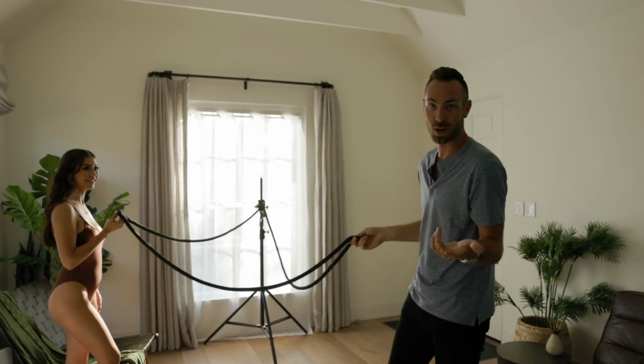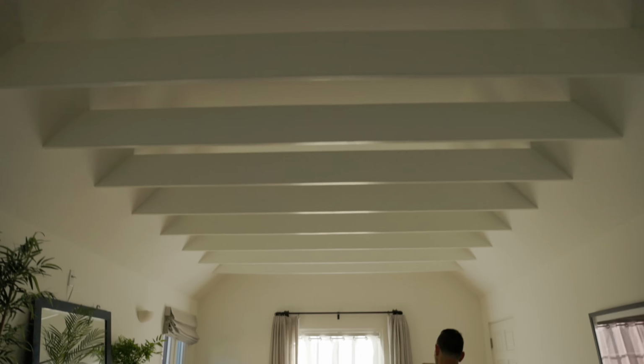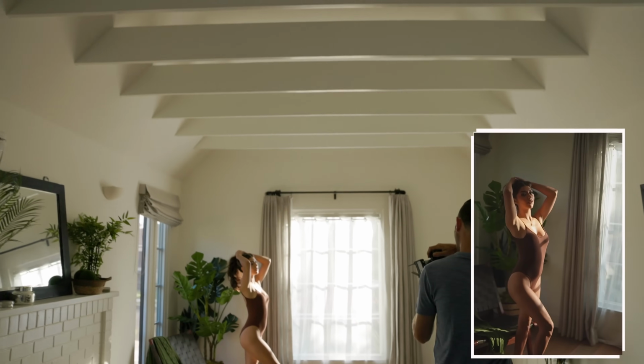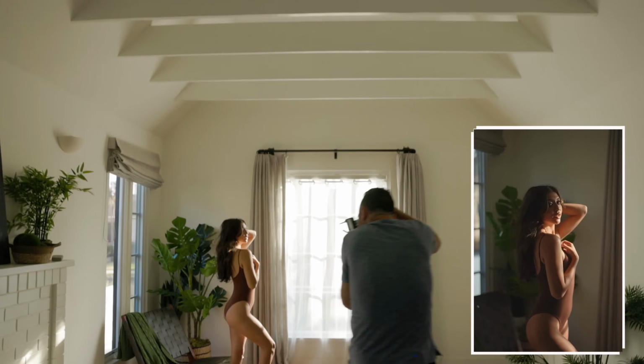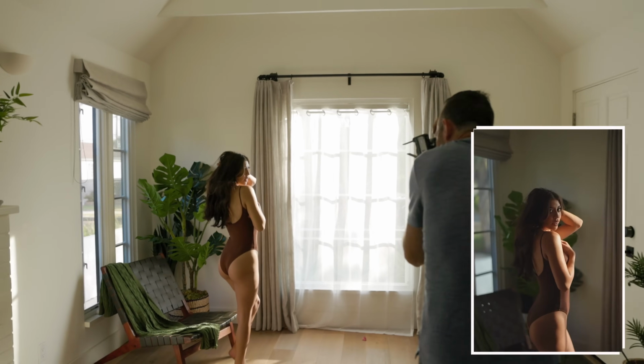So let's take some dark and moody portraits. Beautiful. Okay, ponytail. Peeking down. Right there is beautiful. Yes. Okay, eyes down.